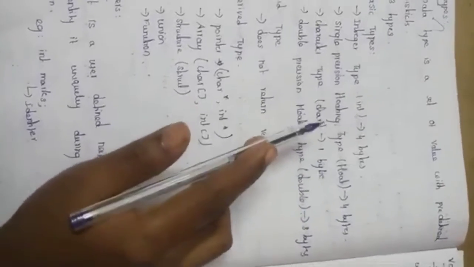For example, integer is a whole number: 1, 2, 3, 4, 5, like that. This is called integer type. Single precision floating type means point numbers, like 0.23, 1.732. These are called single precision floating type.